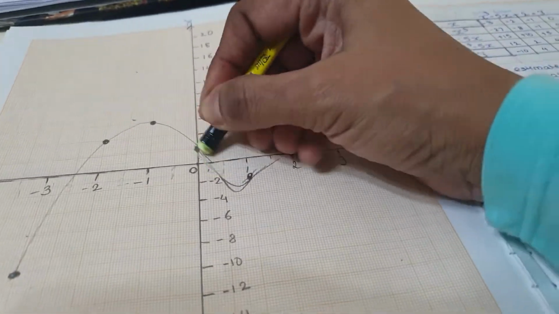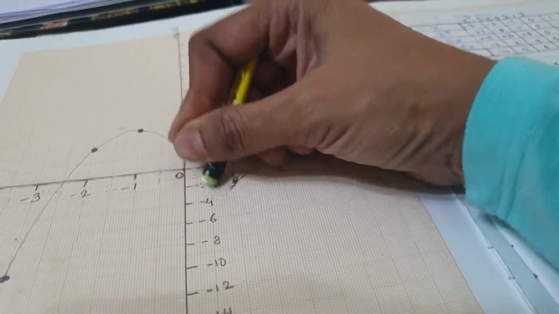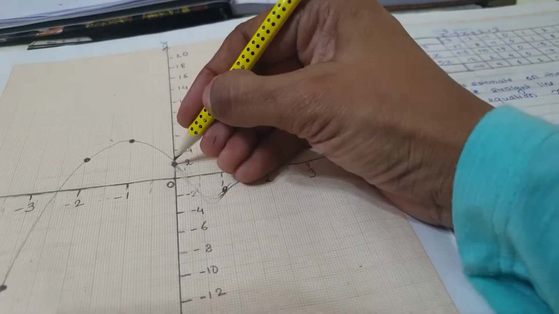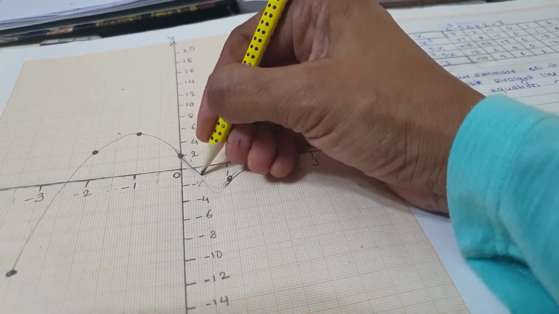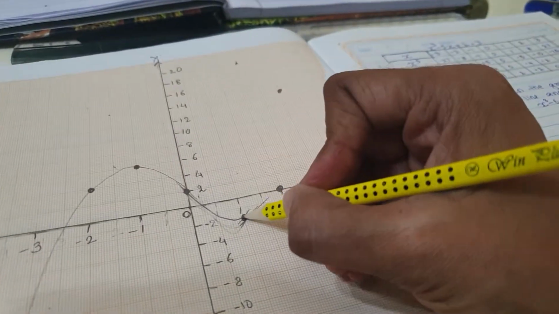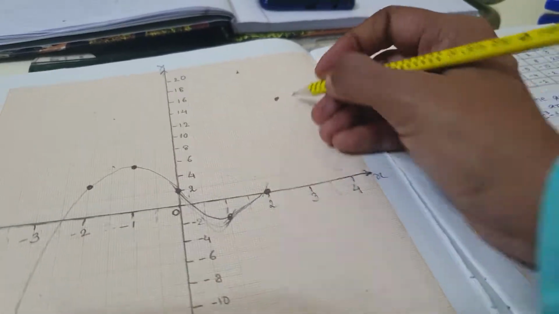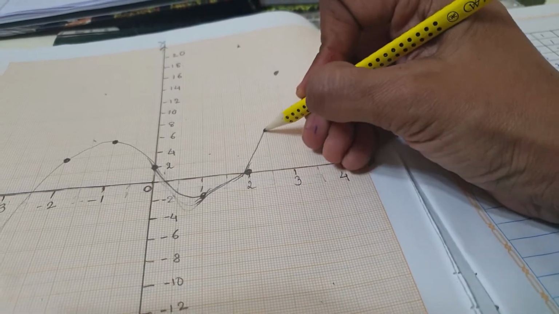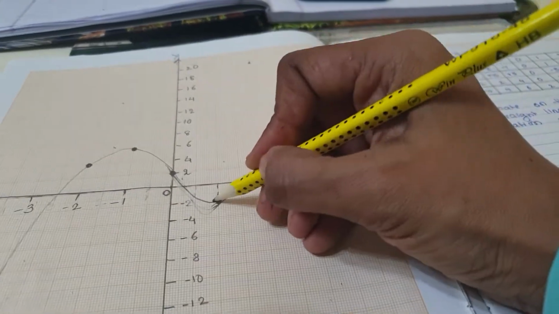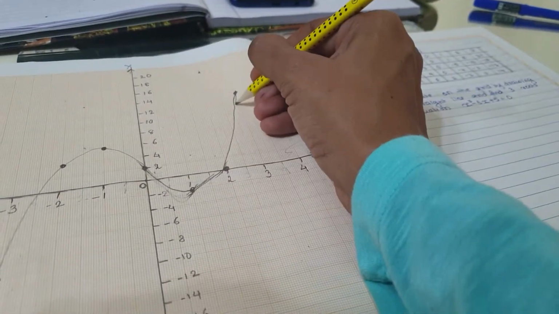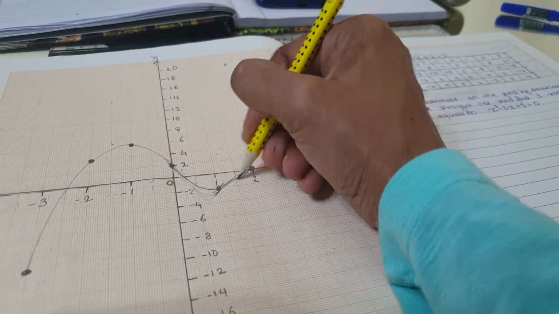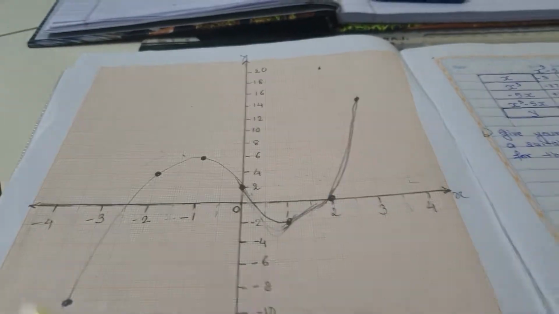Sorry, one second. Through the camera. And this goes straight up. Sorry, I think I'm looking through the camera, so this graph is not going right. Anyway, so this is the graph.